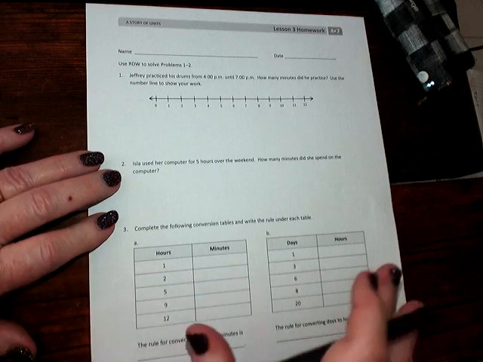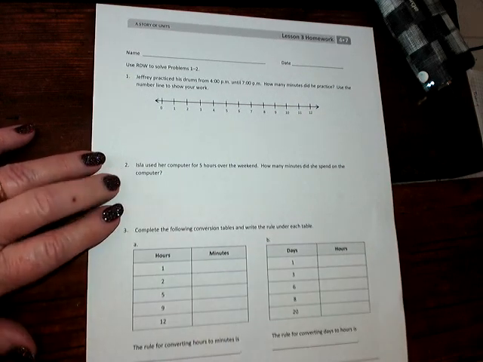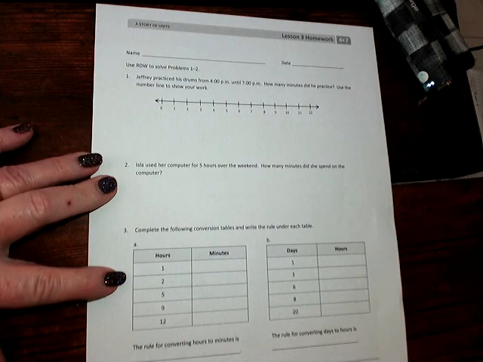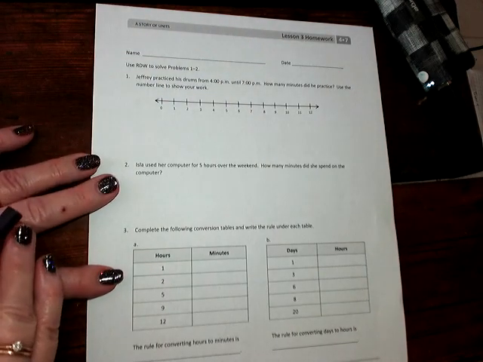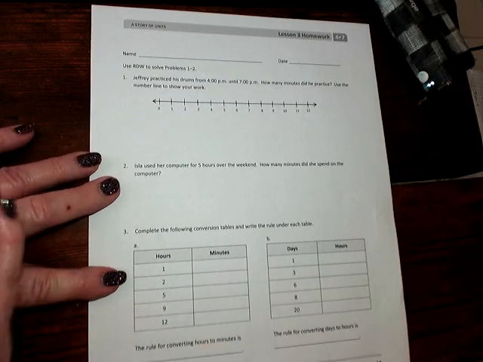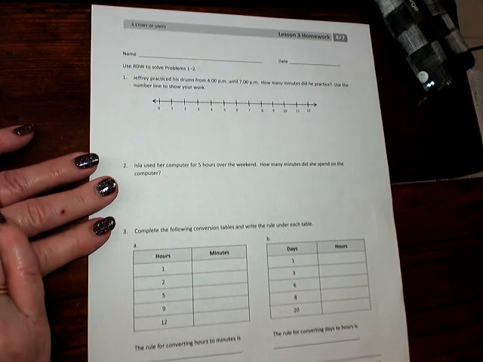Okay, fourth grade friends, we're going to continue our journey into conversion charts using various forms of measurement. And this is lesson 3 of module 7. I'm using the homework page. You're using your practice page. We're just going to be looking at it.